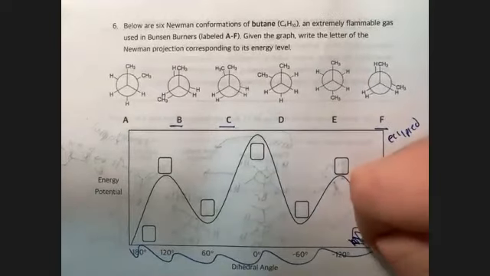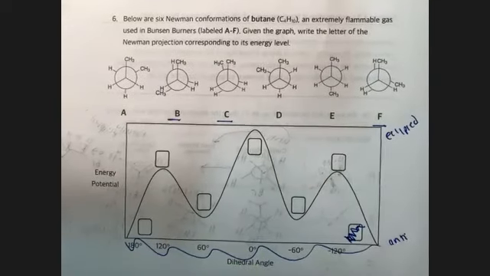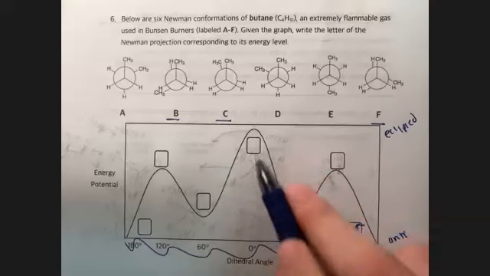I drew an extra box for some reason. My bad. Okay, so what is the worst one?